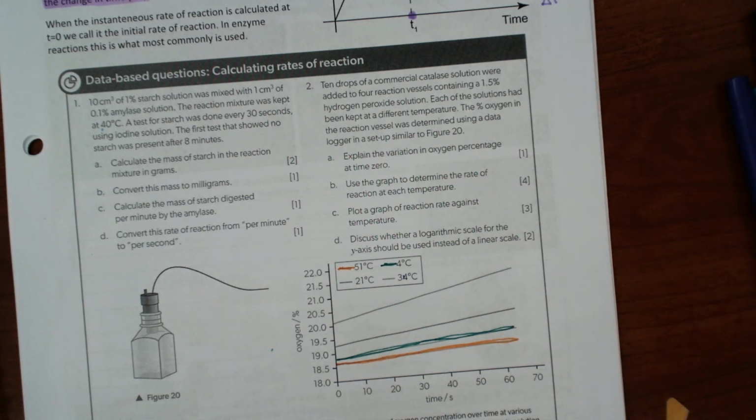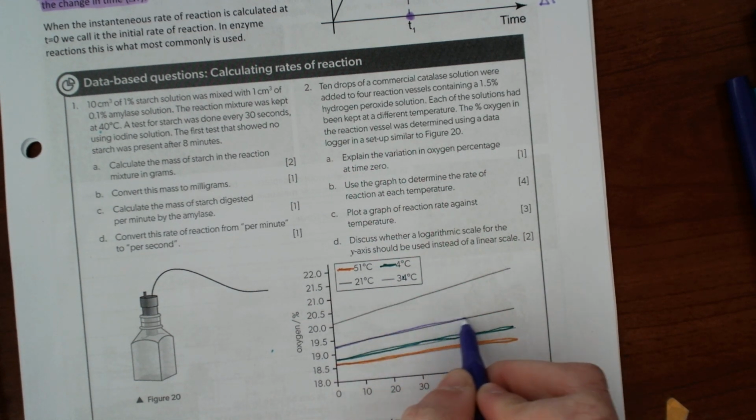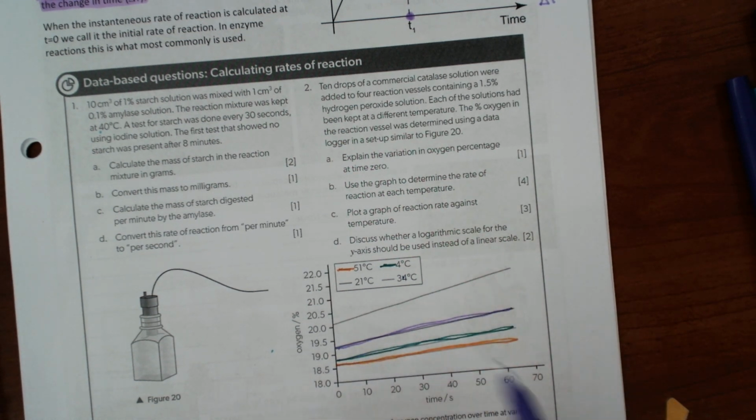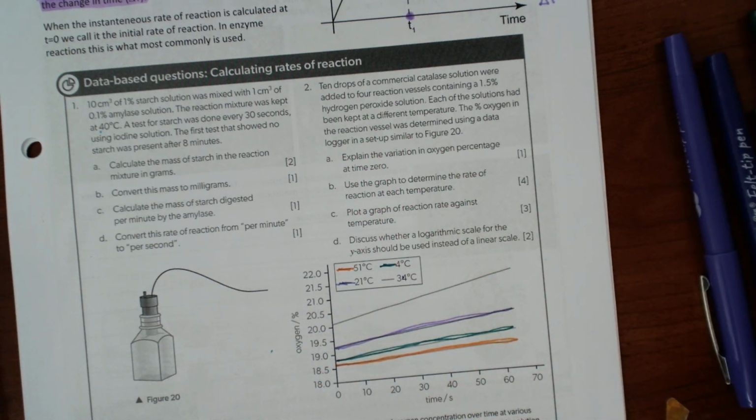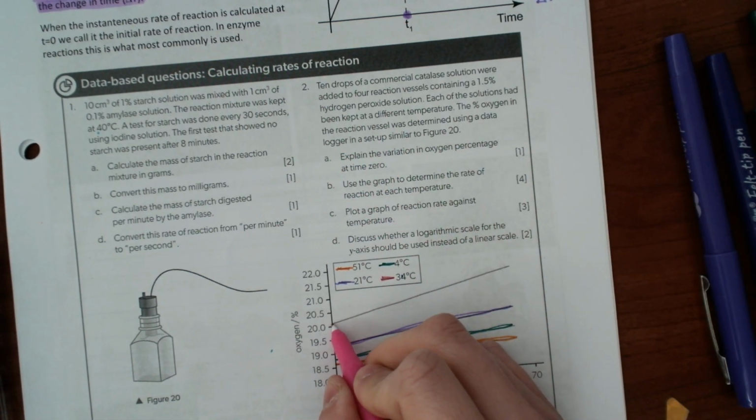For 21 degrees Celsius, it is this one. Oh, never mind. I guess that makes sense. I take it back. Sorry. And then, what other color is going to show up different? We'll do pink. And then for 34 degrees Celsius, it's this one.